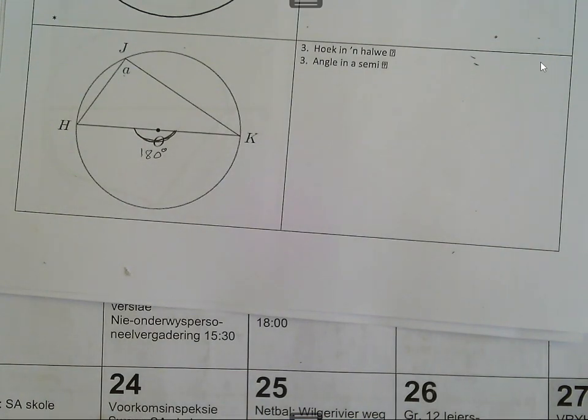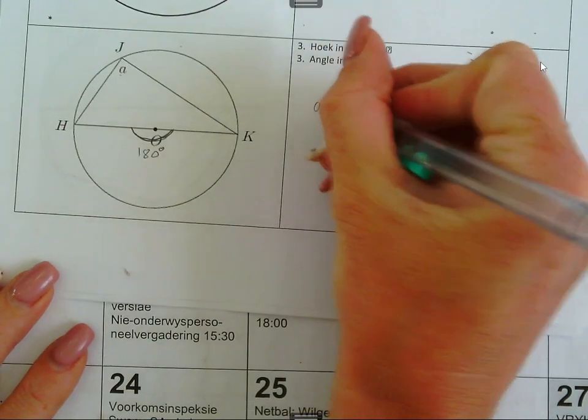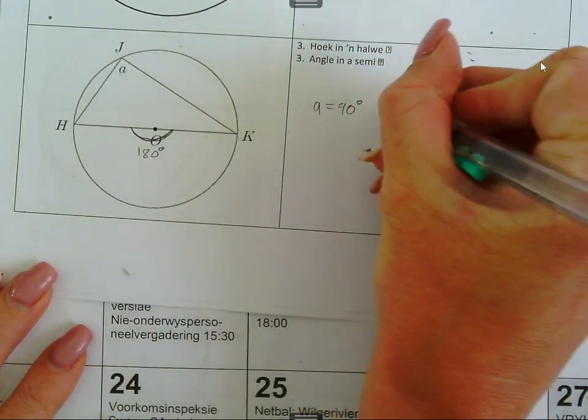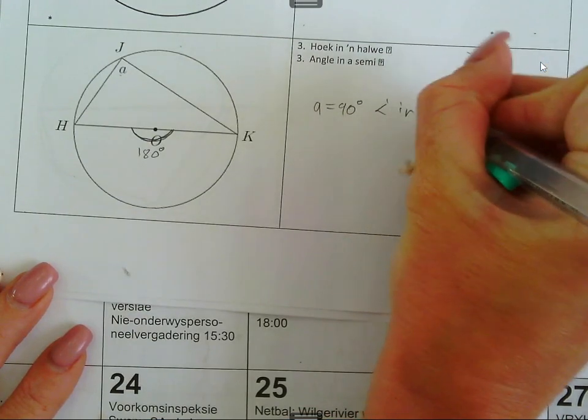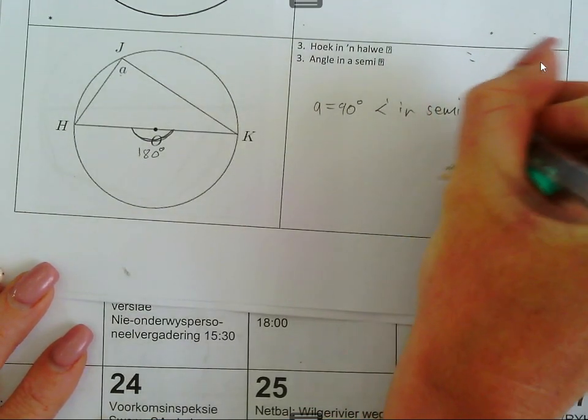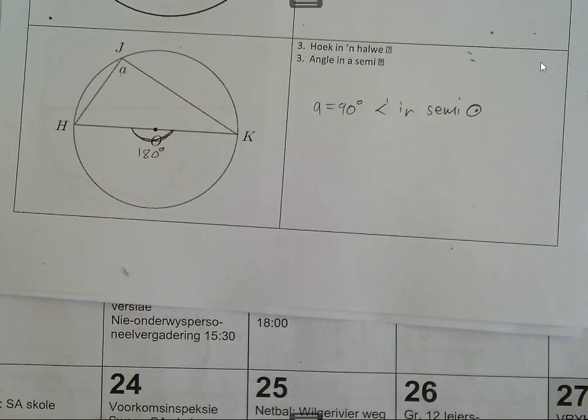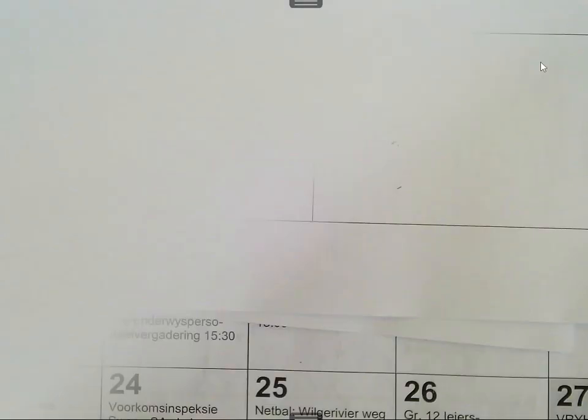So its proof would be using theorem 2. But we are just going to use the application. We're going to say A is equal to 90 degrees, and my reason would be angle in semicircle. So, that's it. That's how we use it. Make sense? Those are the 3 midpoint theorems.